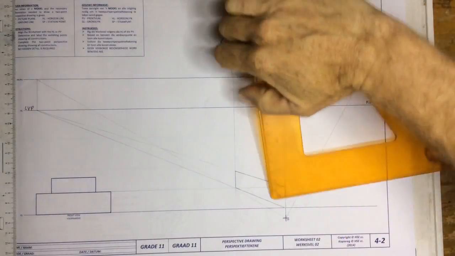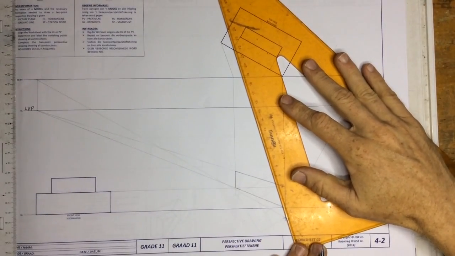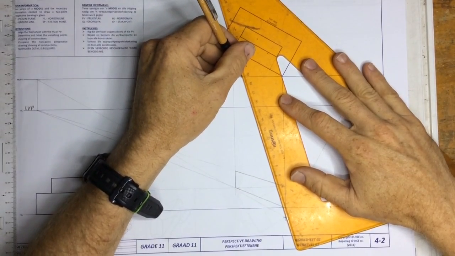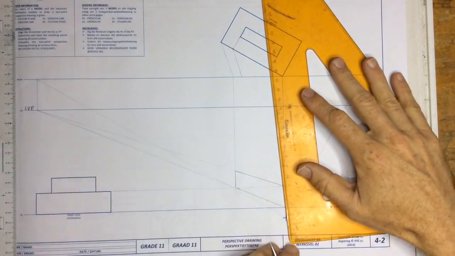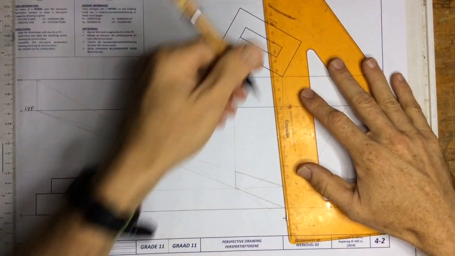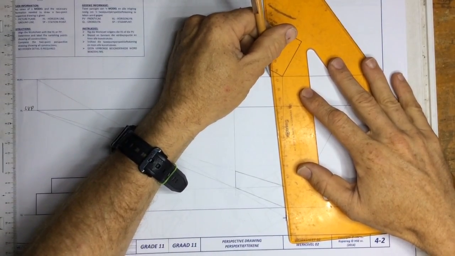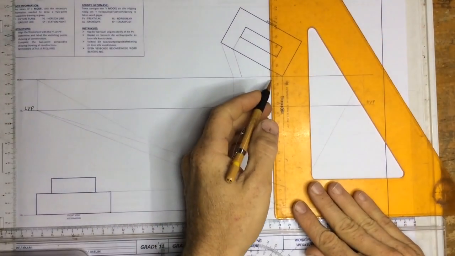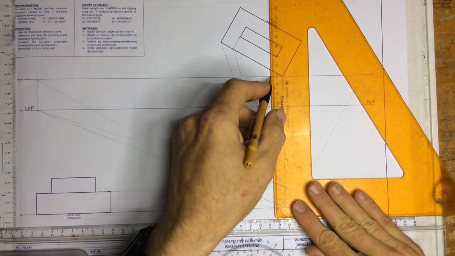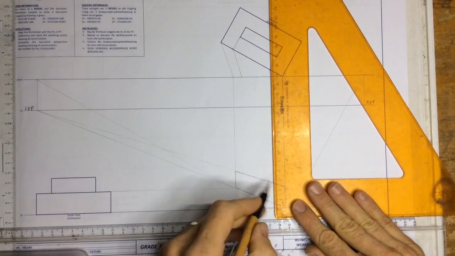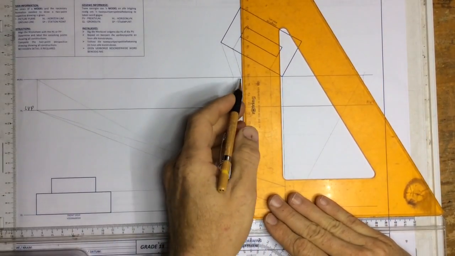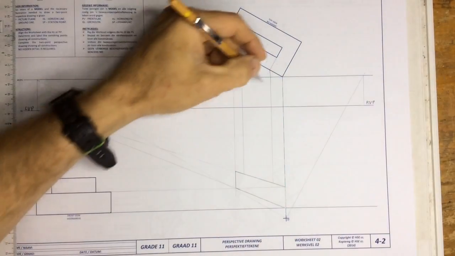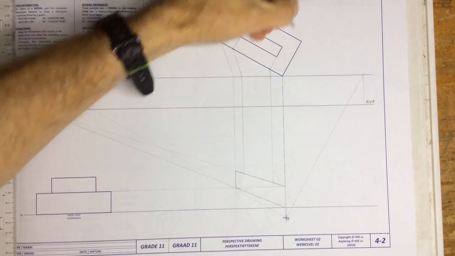I then take that, I drop that down to the stationary point where it cuts the picture plane, and this one as well. Taking that down until it touches the picture plane. Those two lines going off to the stationary point. Take that down until it touches the edge of the object. Take that down until it touches the edge of the object. Right, you can see this line going backwards.